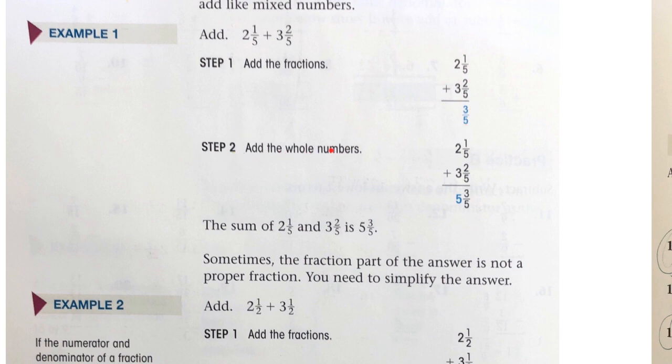Step 2 is to add the whole numbers. 2 plus 3 is 5. The sum of 2 1/5 and 3 2/5 is 5 3/5. Sometimes the fraction part of the answer is not a proper fraction. You need to simplify the answer.